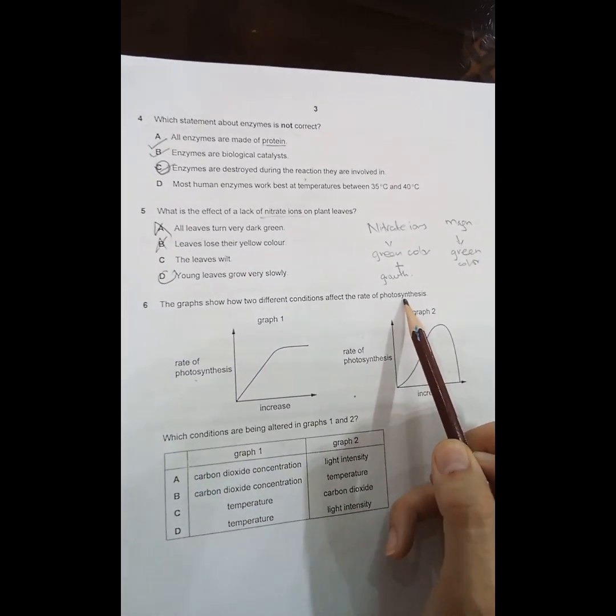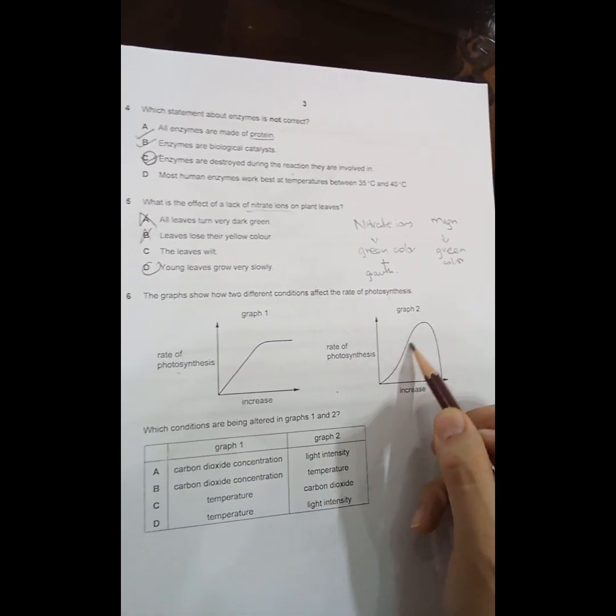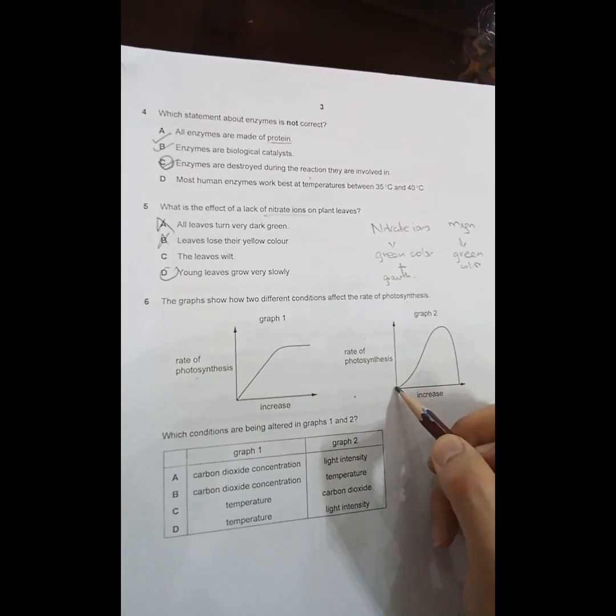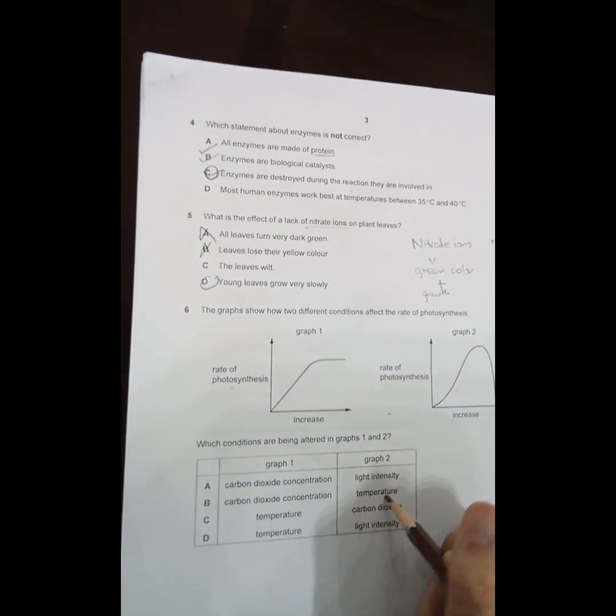The graph shows how 2 different conditions affect the rate of photosynthesis. Which conditions are being altered in graph 1 and graph 2? So graph 2, these are okay. You have to understand the fact that these kinds of graphs are usually for temperature, and here we can see that it can be any other factor. So it looks like B. These kinds of graphs are always for temperature, because even when we talk about enzyme reactions, we always make it like this. At first it grows and then it just drops down.